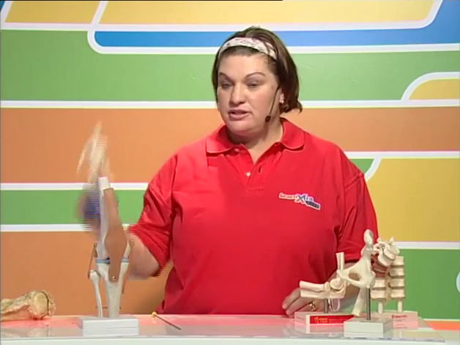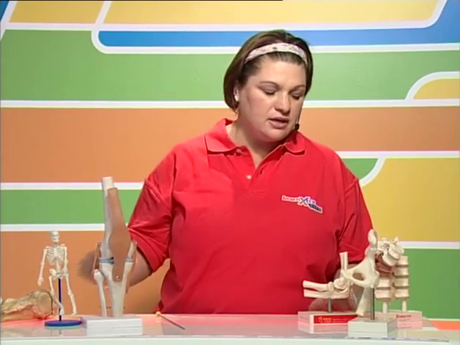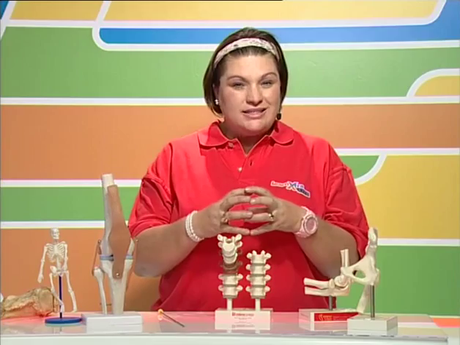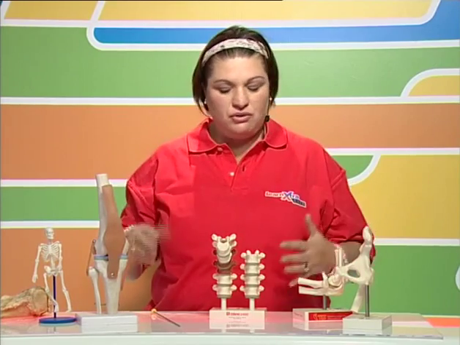Our second joint, so now you should be able to guess. Our second joint is joints that are able to move slightly. Although they are quite stable, they allow a slight amount of movement when necessary, but they still are not freely movable.